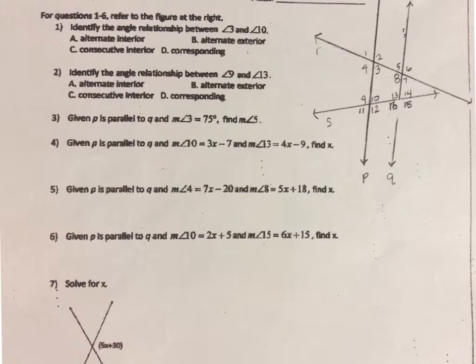All right, number 6 says P is parallel to Q, and the measure of angle 10 equals 2x plus 5, and the measure of angle 15 equals 6x plus 15. So I'm going to put those two angle measures in my picture. Okay, so remember, we're either going to set the two angle measures that they gave us equal to each other, or we're going to add them up and set them equal to 180. So let's determine which one of those we need to do.